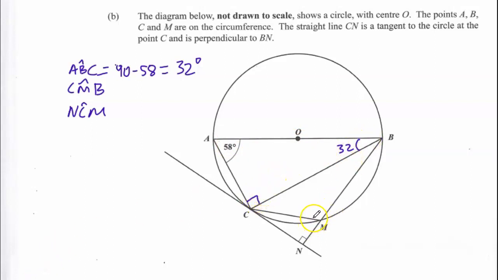Now angle CMB, that's this angle. Notice it's part of what we call a cyclic quadrilateral. If you look at A, B, M, C, that's a quadrilateral within the circle. With the cyclic quadrilateral, one of the theorems is that the opposite angles must add to give 180. So the opposite angles are what we call supplementary angles. They must add to give 180.